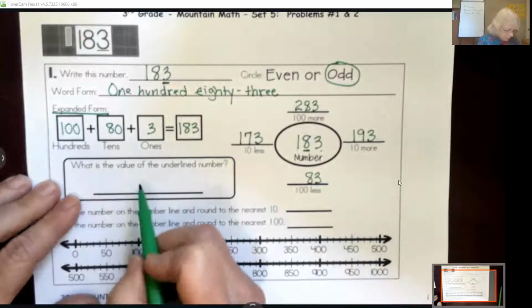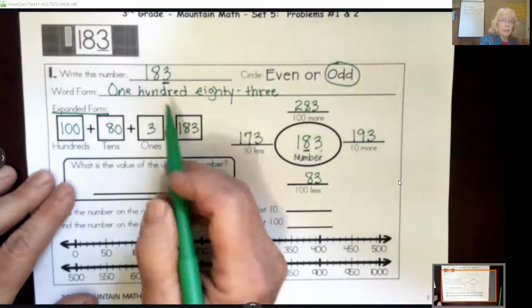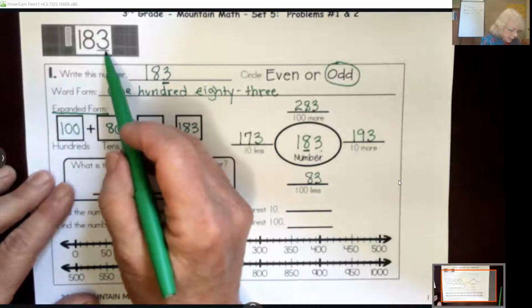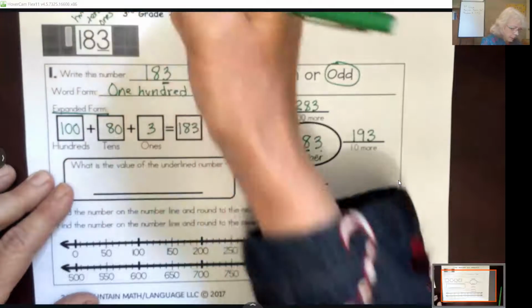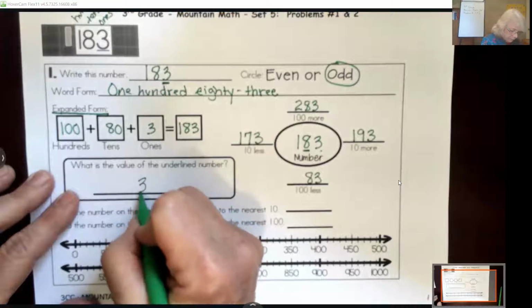Okay, going on, this is what is the value of the underlined number? They're talking about the underlined number up here. And remember, this is our ones place, this is our tens place, this is our hundreds place. So a 3 in the ones place simply has a value of 3.